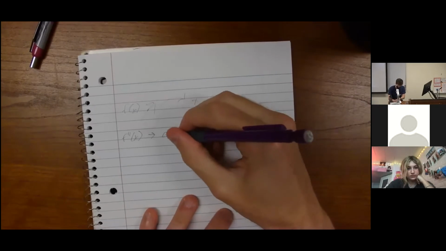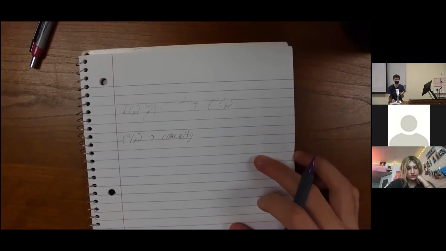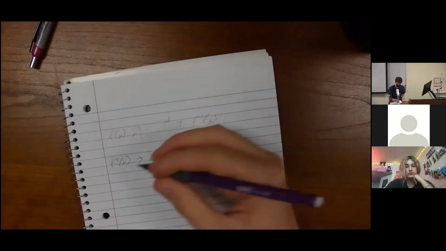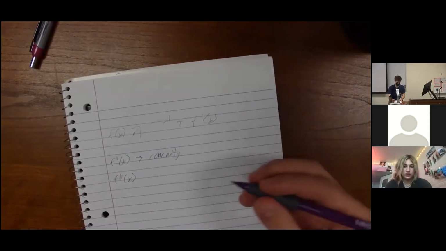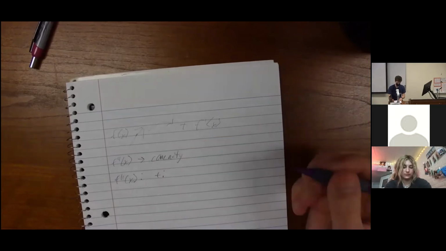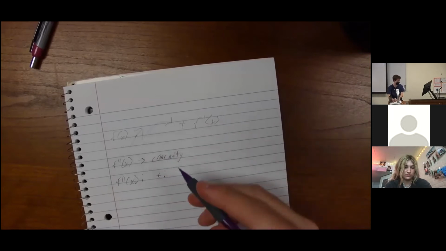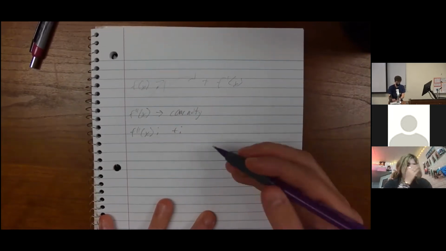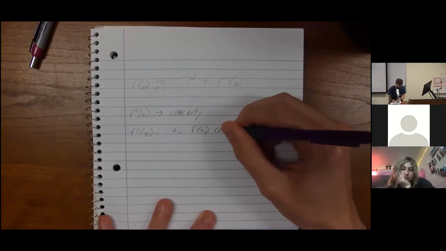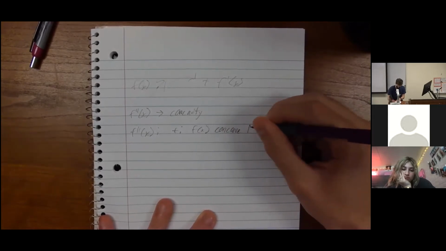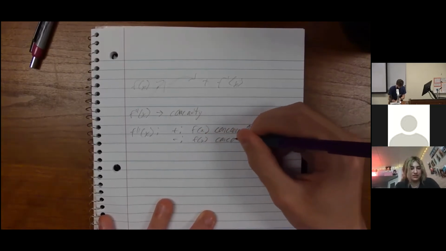What I mean by that is when the second derivative of some function f of x is positive, then that means that f of x is concave up. And then I'm assuming when it's negative, it's concave down. Yeah.